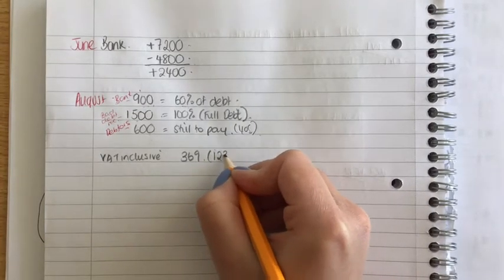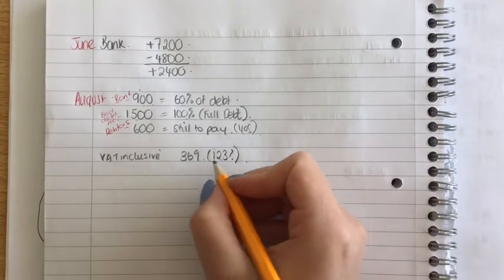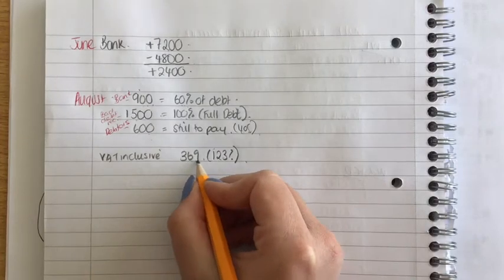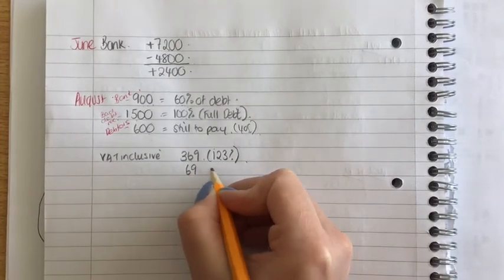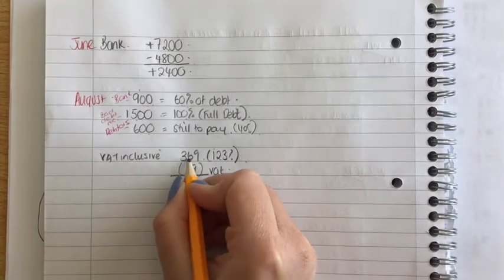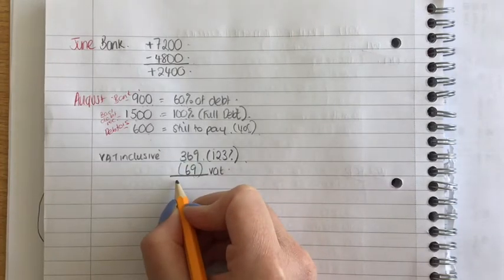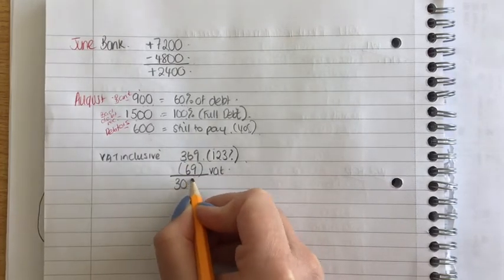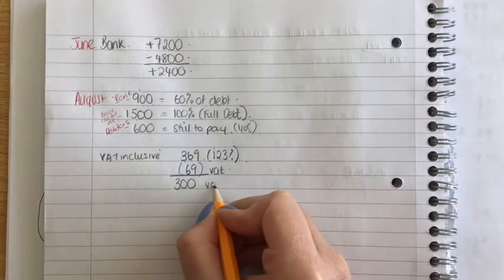So that represents 123%. Okay, so you need to find out what was the VAT figure. Into your calculator, 369 divided by 123 multiplied by 23, which will give you €69, and that's the VAT figure. Okay, so if the VAT inclusive figure is 369, and we know that of that 69 was VAT, that means before any VAT was added on, they were worth €300. Okay, so that's the VAT exclusive.